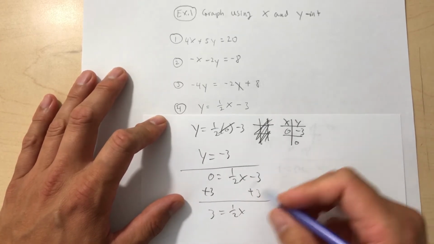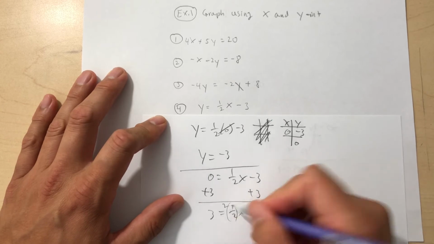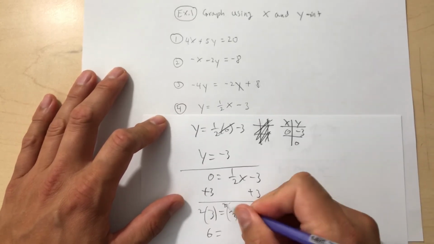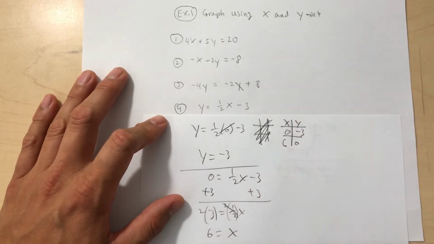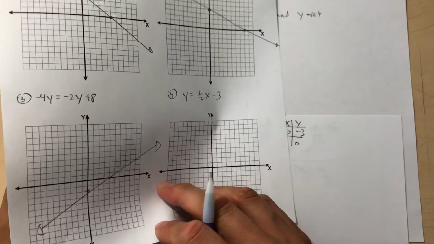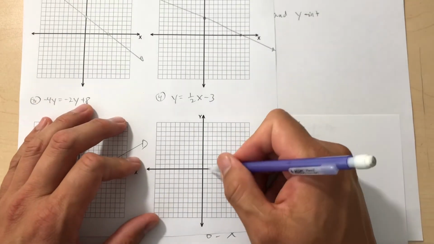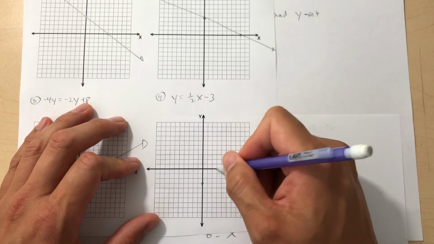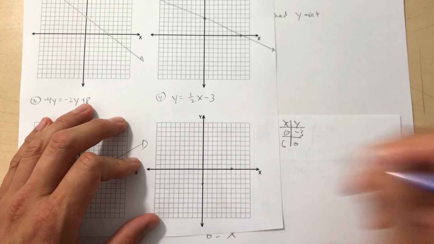Now to get rid of the half, you do the opposite, which is multiply by 2. The opposite of half is 2. So you cancel, you get 6 is equal to x, and that's a 6. Let's go and graph the last one. So 0, -3, 1, 2, 3. And then 6 and 0, 1, 2, 3, 4, 5, 6 right there.